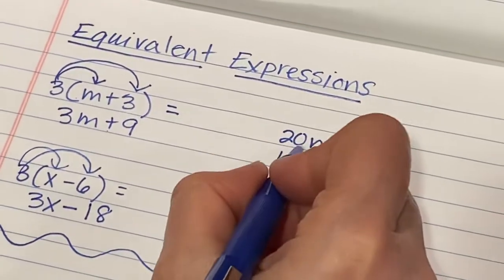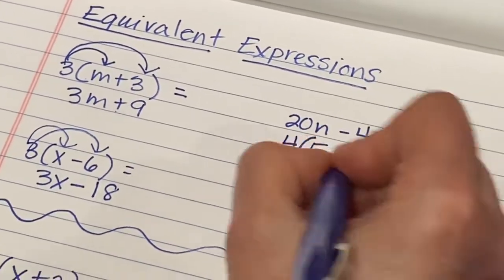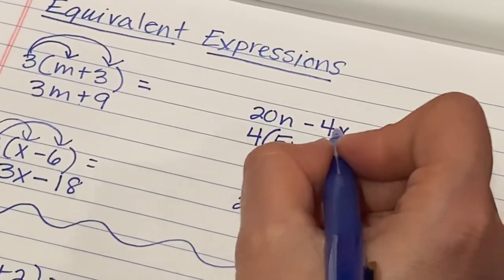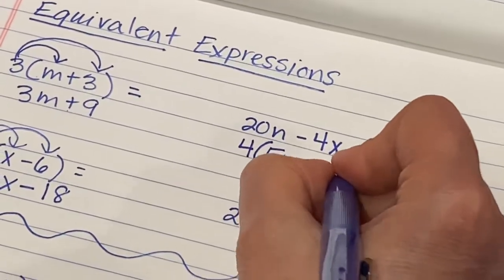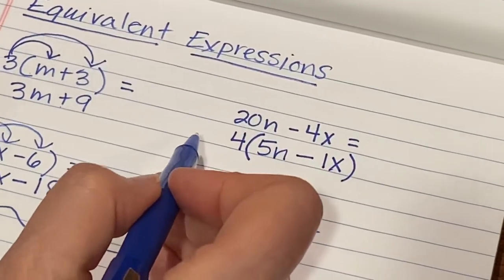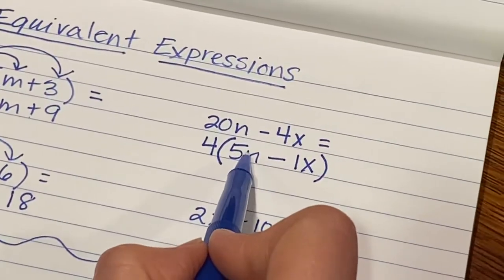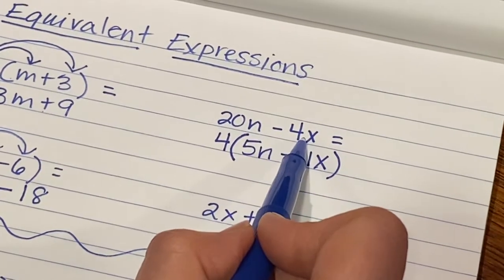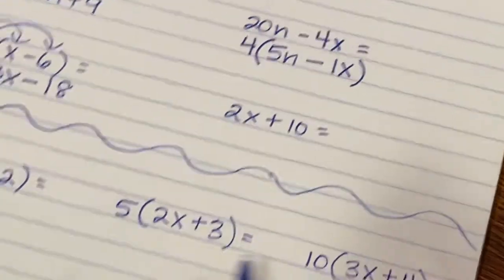times 5 equals 20. So 4 times 5n minus 4 times, so it's just 1x. So it's kind of the reverse of the type we were doing before. 4 times 5n equals 20n minus 4 times 1x equals 4x. Okay? Now let's look at another one like that.